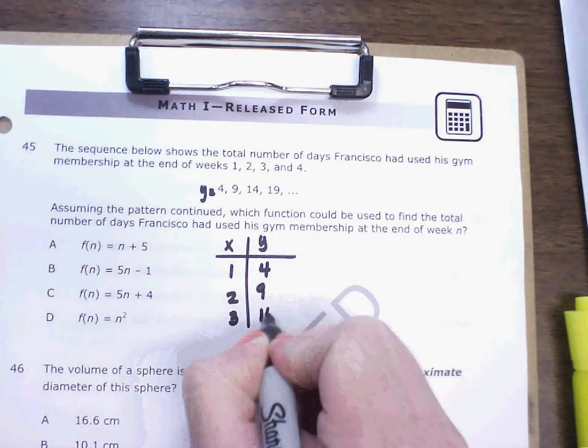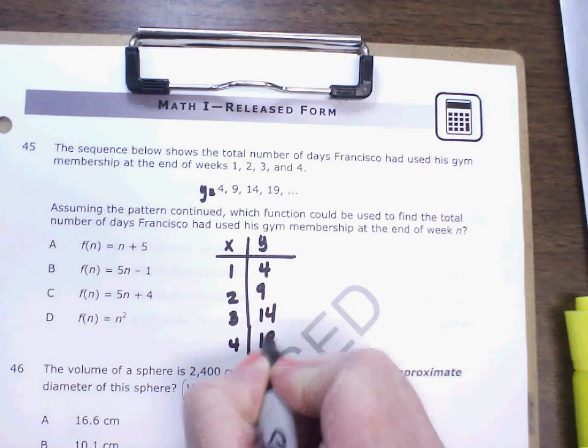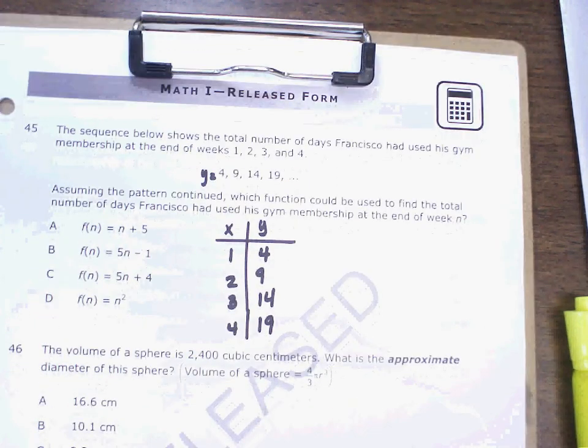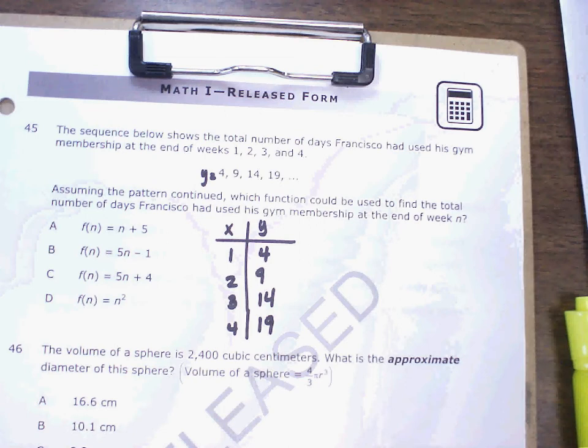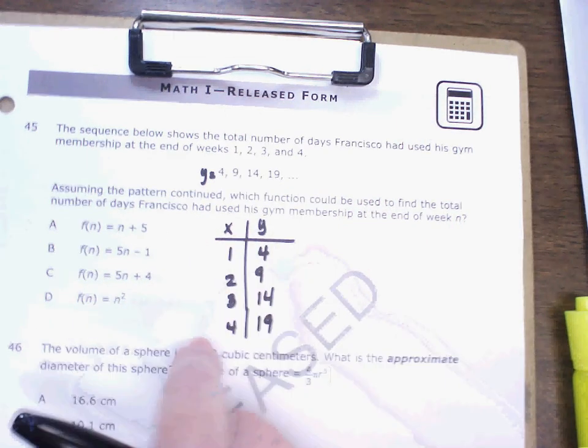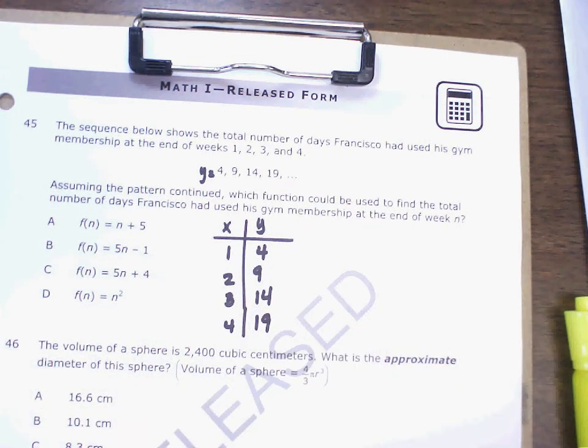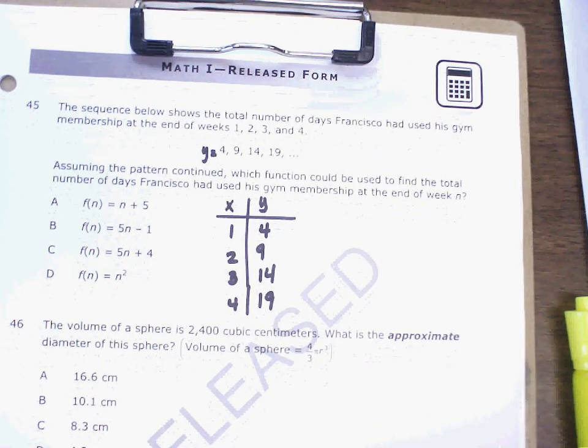And then after that, I just would have gone to y equal to, would have gone to the table and make sure that 1 is paired up with 4, 2 is paired up with 9, and so on. I'm doing too much. It's arithmetic. It's B.